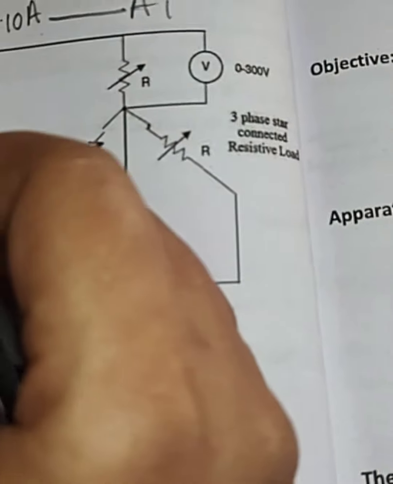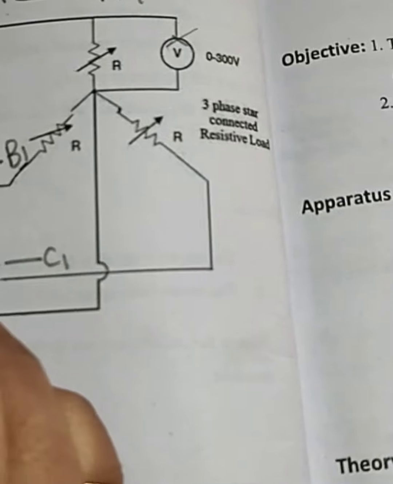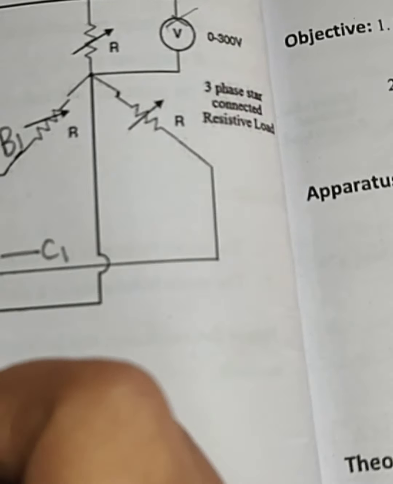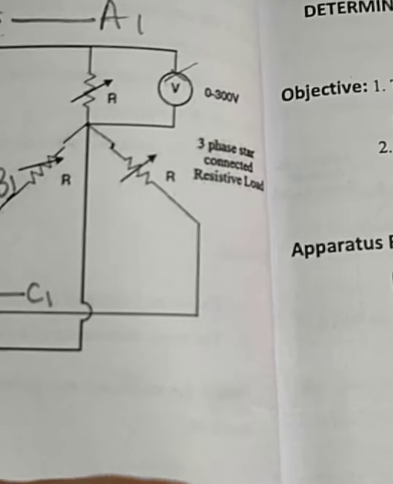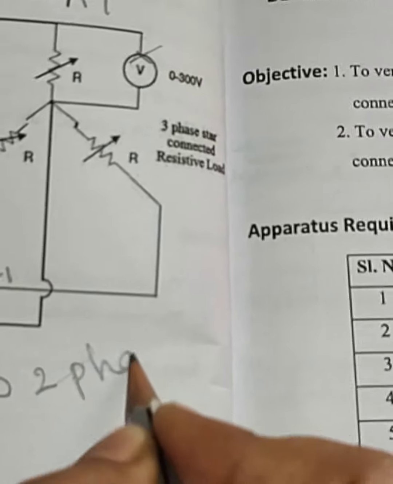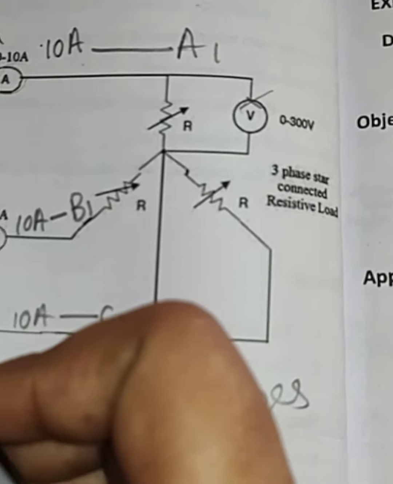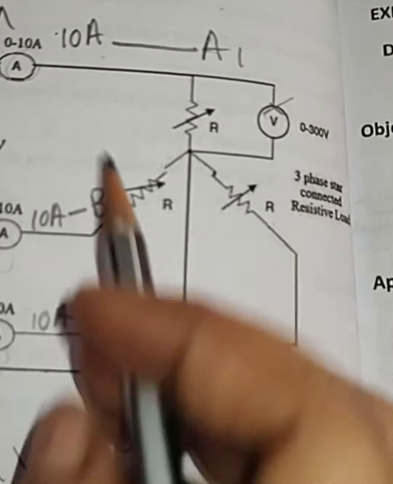So for each phase we will connect an ammeter. For each phase one ammeter is connected. We will not use this voltmeter, because we will use either a multimeter, or we can use a voltmeter between two phases, that is between R and Y, or between Y and B. We can connect an analog voltmeter.